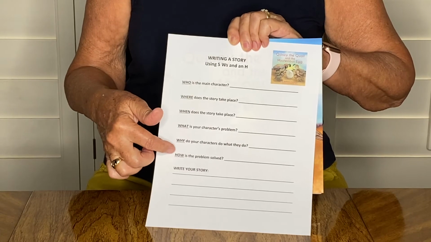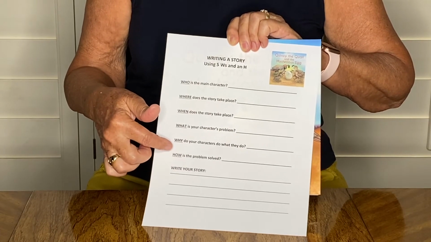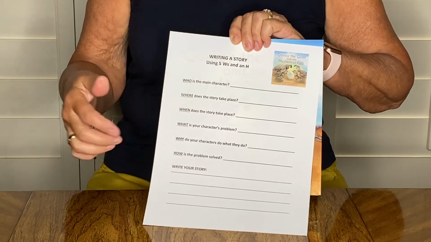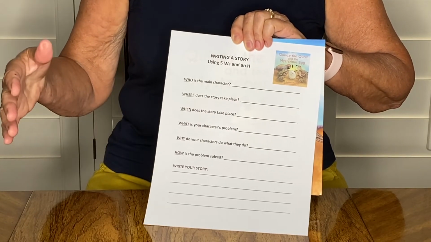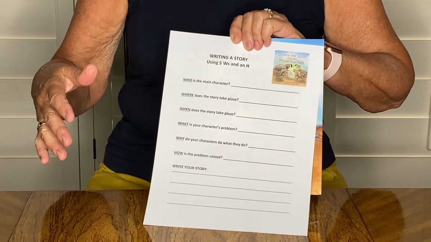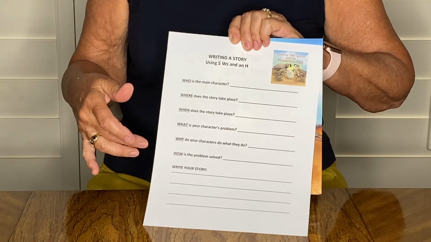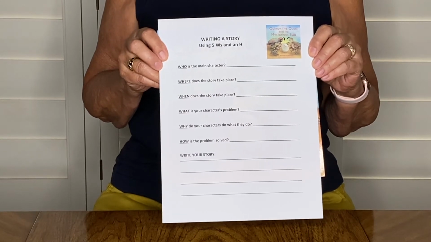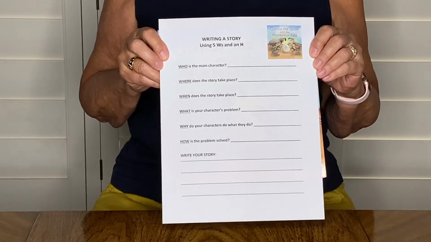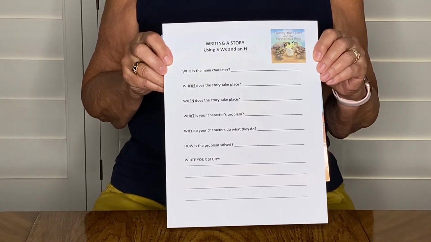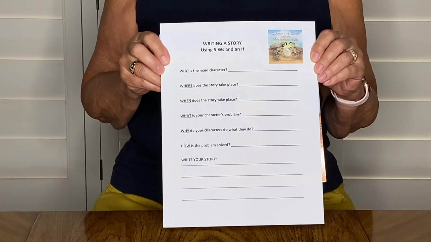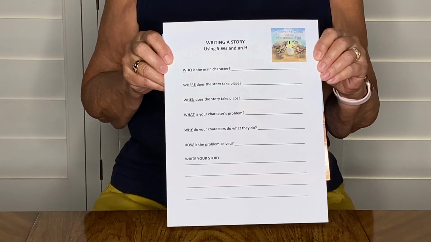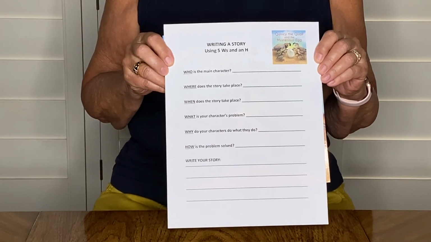And then the last question is, how is the problem solved? The problem is solved by Quincy and Quella keeping the egg warm by wrapping their wings around it. And in the end, they made a new friend. I would like for you to write a story now using these 5 W's and the H in order to answer some questions. And I have a really cute video for you to watch.